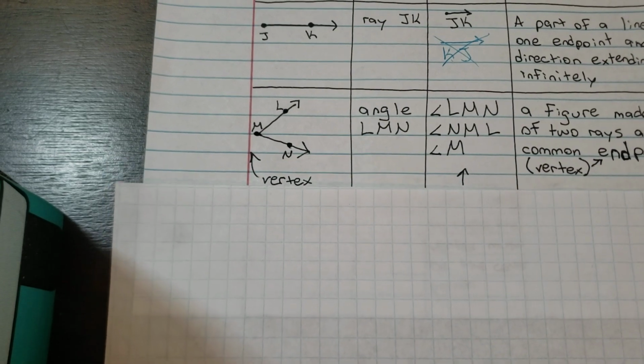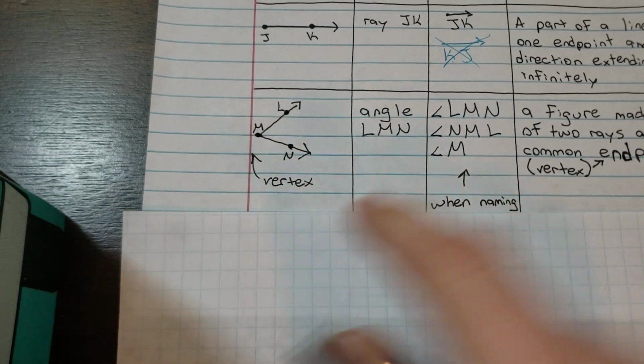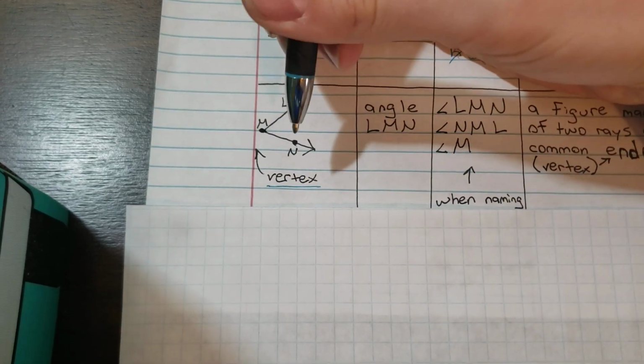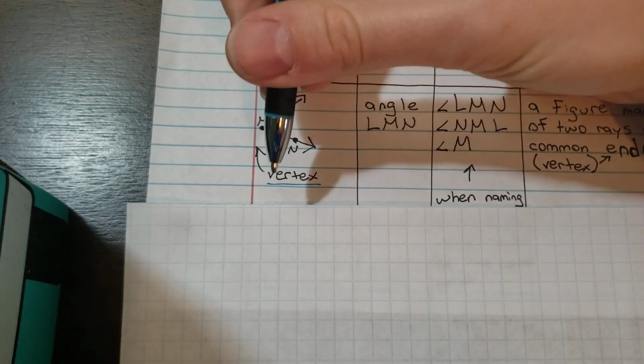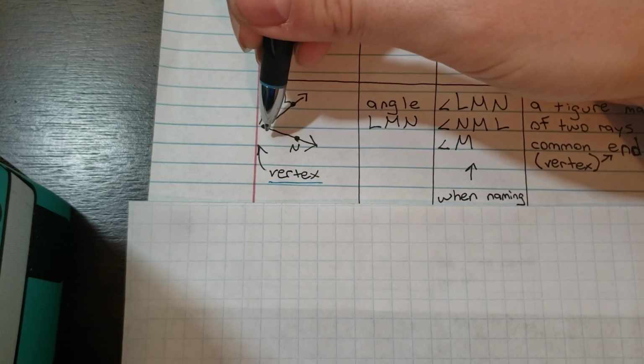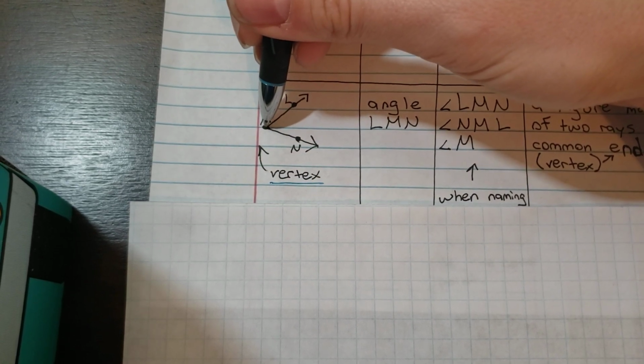Now, this point M is our vertex. Make sure that you get to know this word and that you can tell which one is the vertex. That's V-E-R-T-E-X, vertex. Vertex is the corner point. Think of a book where the book bends. That's the vertex right there. Bam, wham.